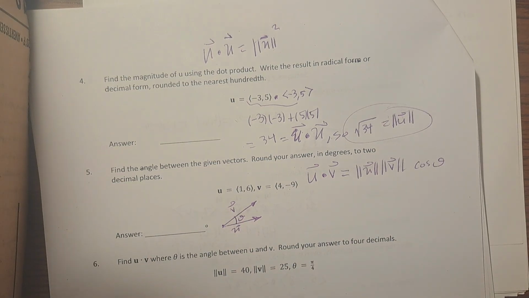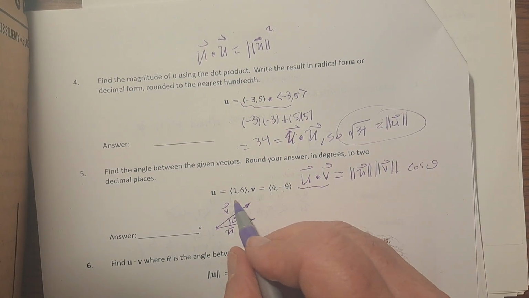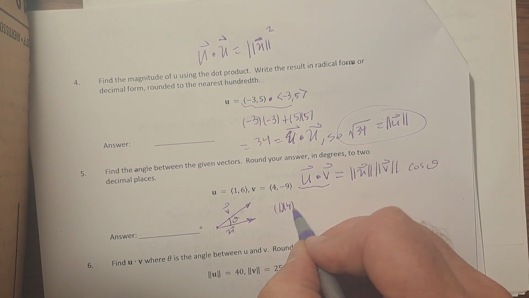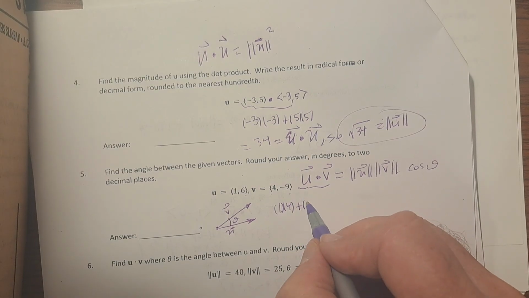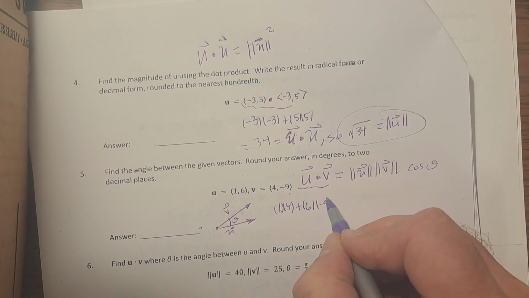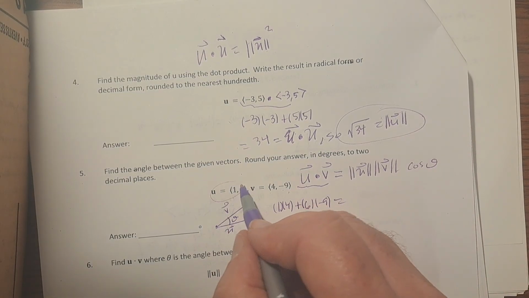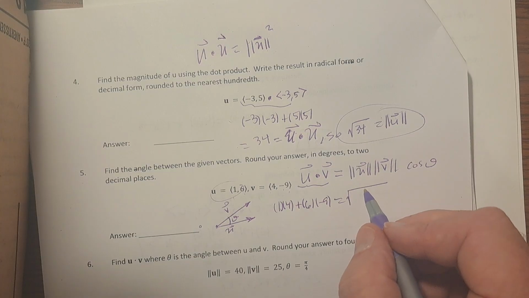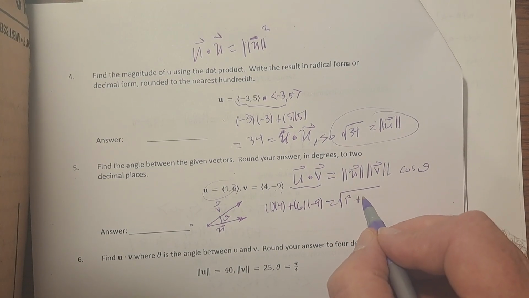So, okay, u dot v. This is going to be 1 times 4, and then plus 6 times minus 9. Because that's how you dot. The length of u would be the length of that, but we know that to get the length of the vector, you just sum the square of the components.